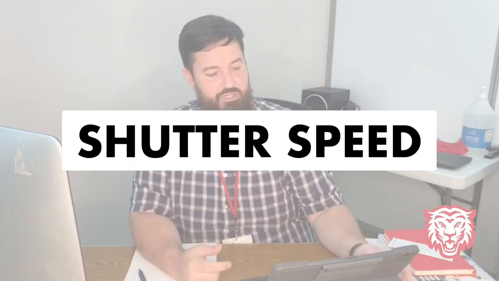Shutter speed is another important thing that allows light into the camera. But basically the shutter is a curtain. And it opens and closes. If you've got blinds at your house, imagine like opening and closing the blinds really fast. That's kind of how a shutter works in most cameras.